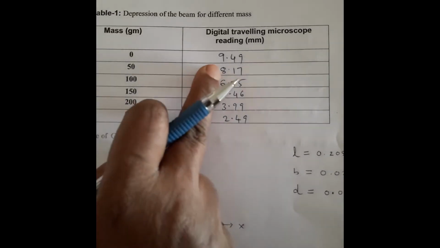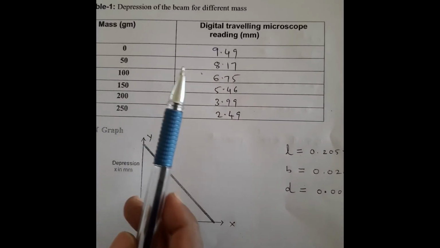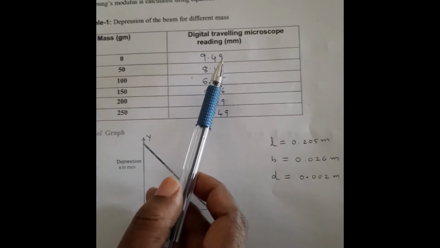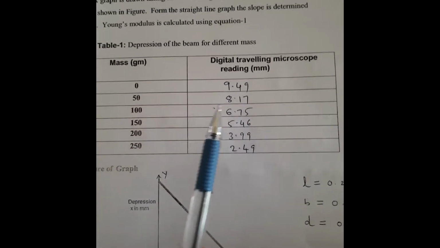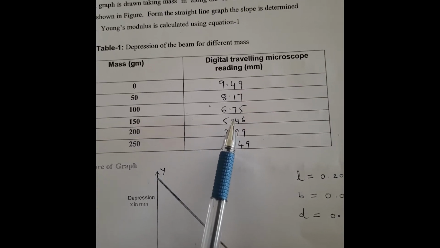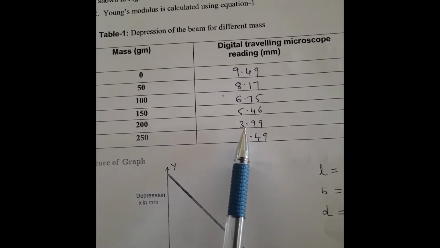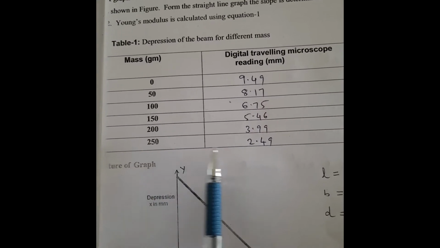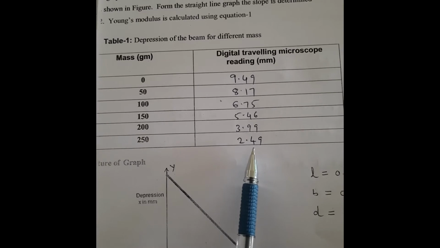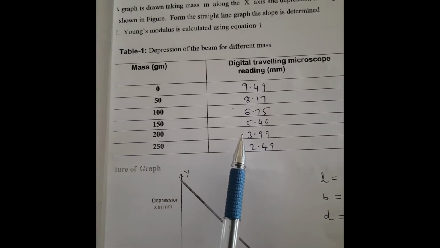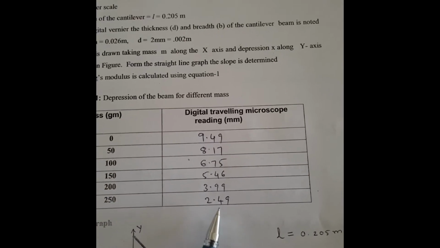These were the set of readings recorded after conducting the experiment. For 0 load, it is observed to be 9.49 millimeter, and for 50 it is 8.17, for 100 it is 6.75, for 150 it is 5.46, for 200 it is 3.99, and for 250 it is found to be 2.49. So these were all the readings obtained. As we increase the load, the scale bends, and hence the readings decrease from 9.49 up to 2.49.